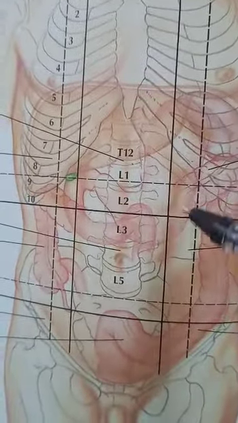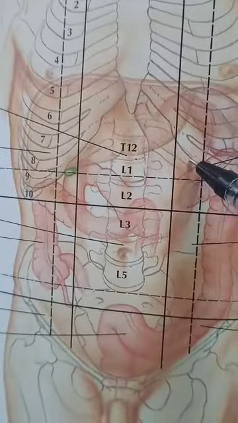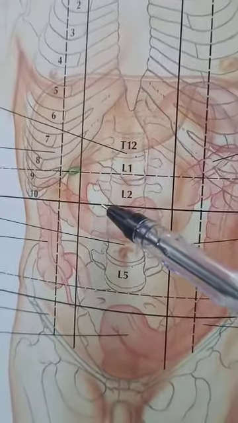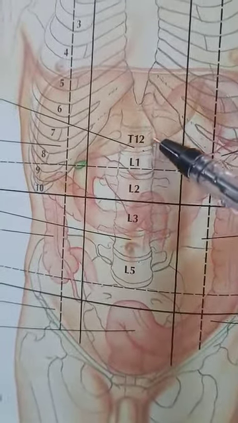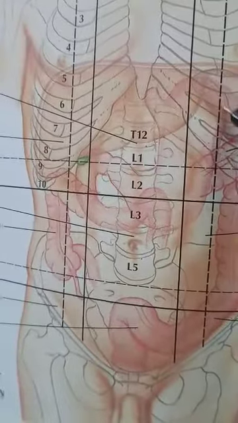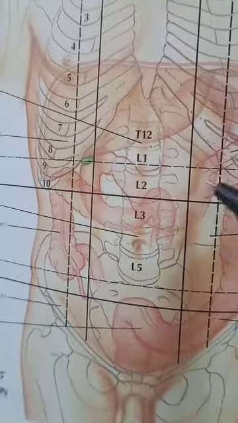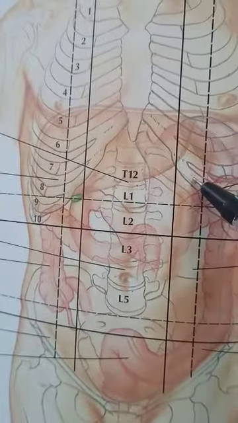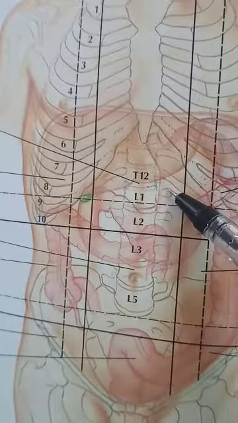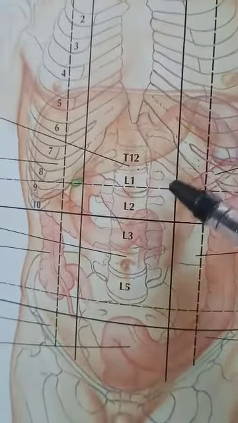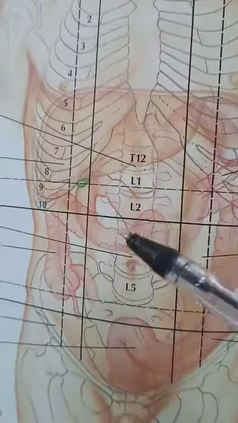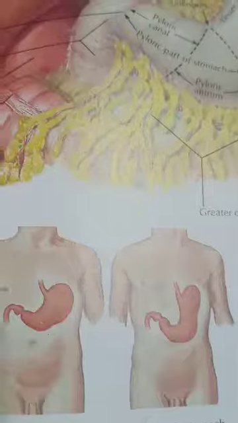So it covers all 3 regions: epigastrium, left hypochondrium, then umbilical region. Then some part of the left lumbar region also. This is the location of our stomach.